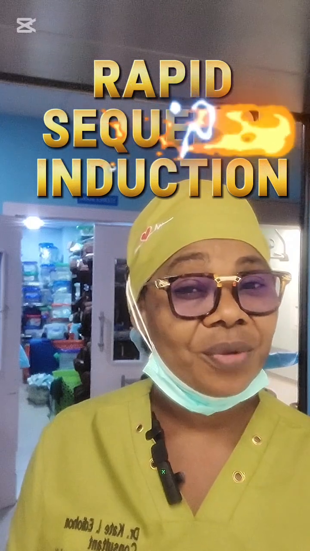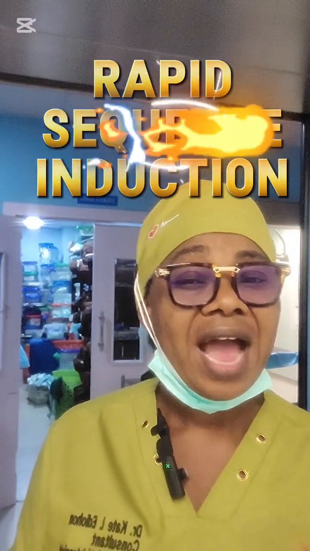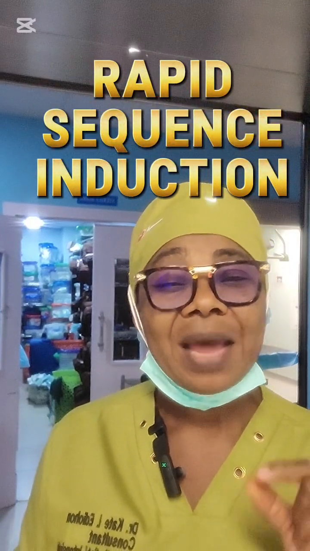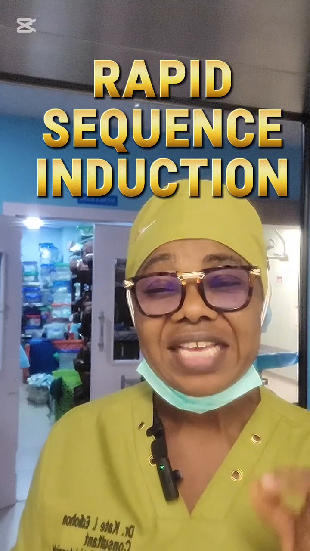Rapid sequence induction, from that name, is a form of induction and airway management in anesthesia that becomes necessary when your patient is at risk of gastric regurgitation and pulmonary aspiration. What class of patients is at risk of gastric regurgitation and pulmonary aspiration? Clinically, they are referred to as full stomach patients.